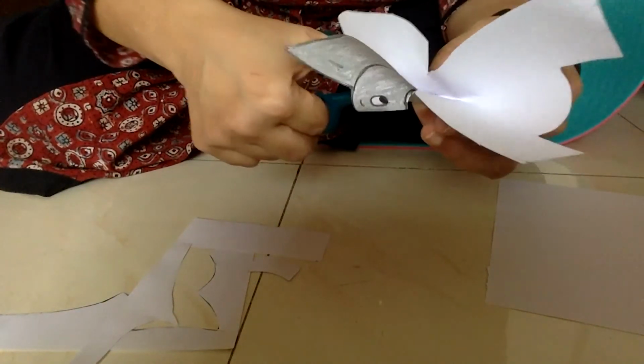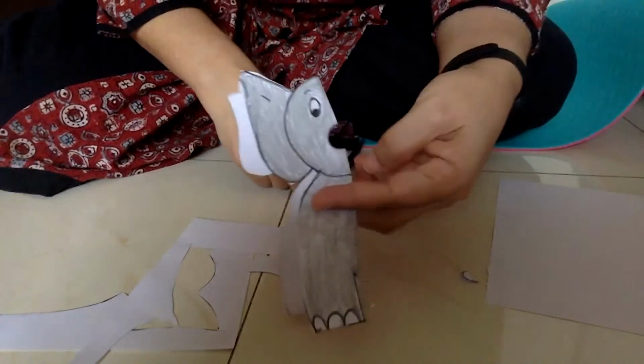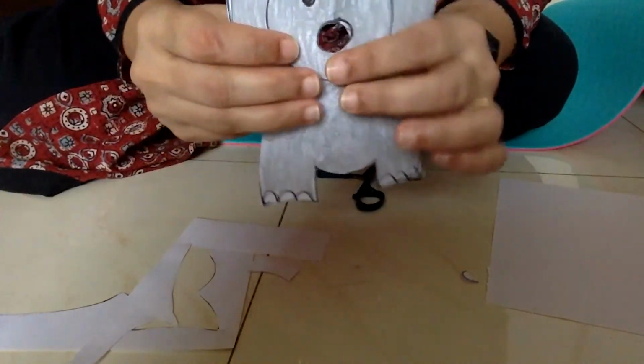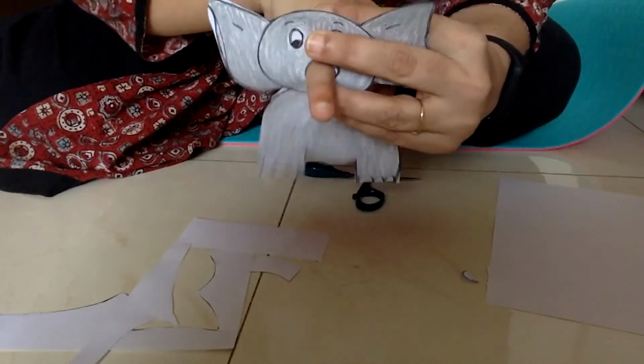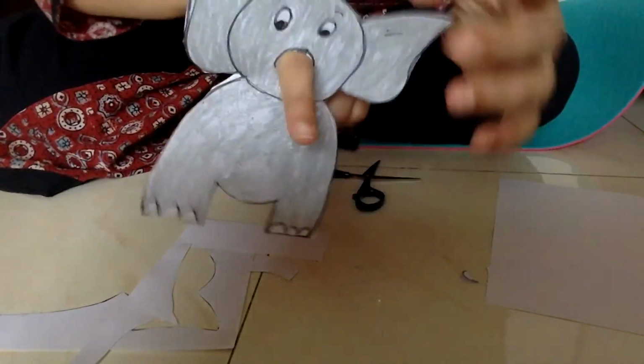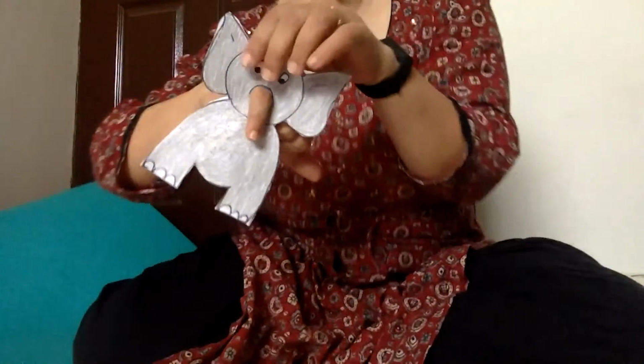Where is the elephant's trunk? Doesn't the poor elephant have a trunk? Cut out the hole for the trunk like this. And now you can put your finger inside the hole and that will be your elephant's trunk. So you have your very own elephant puppet.